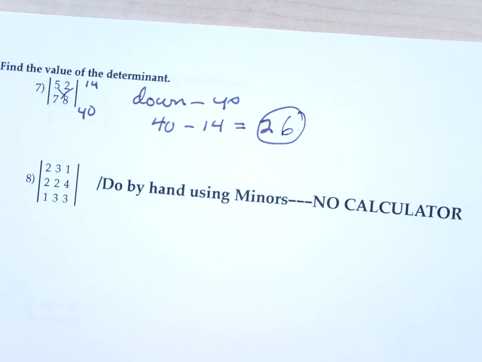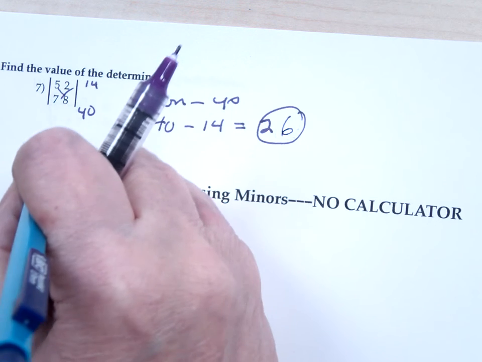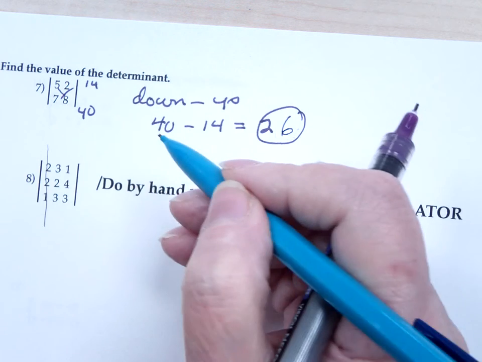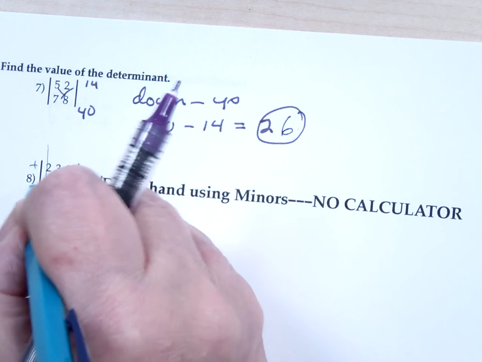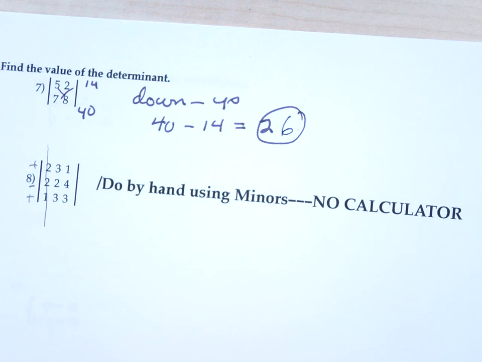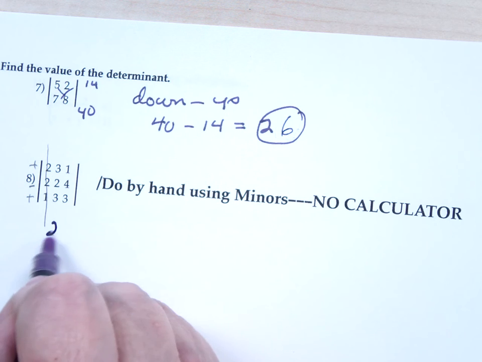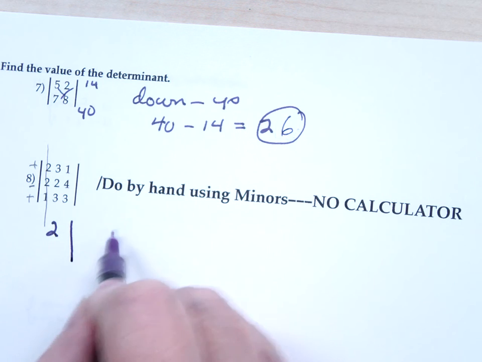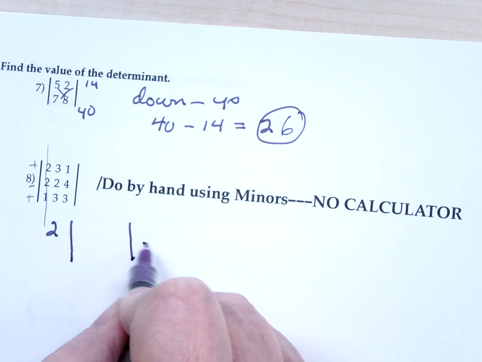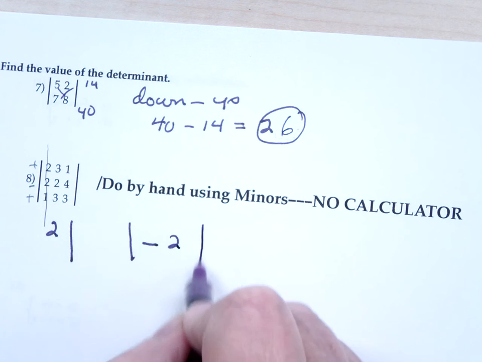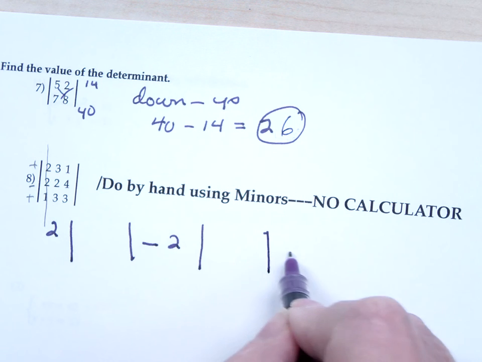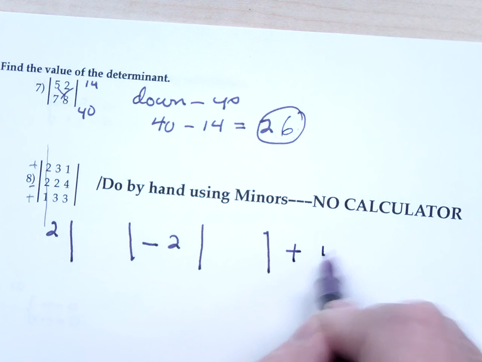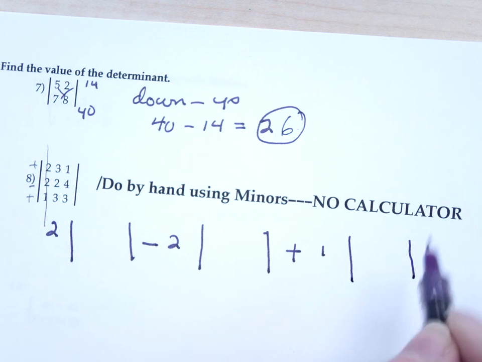Do it by hand. Well, I'm going to expand down column 1. So plus, minus, plus. I'm going to add the minor associated with 2, subtract the minor associated with the second 2, and add the minor associated with 1.